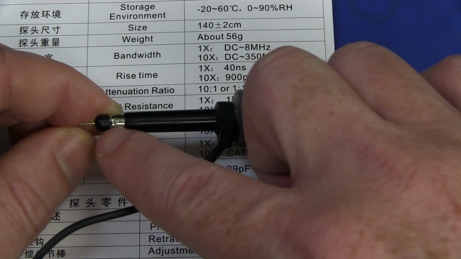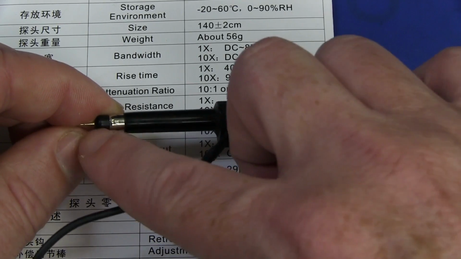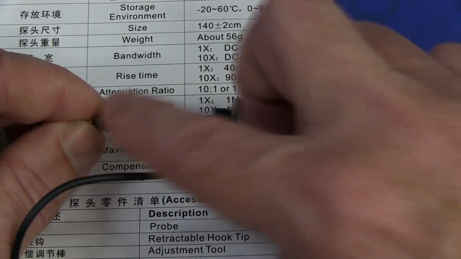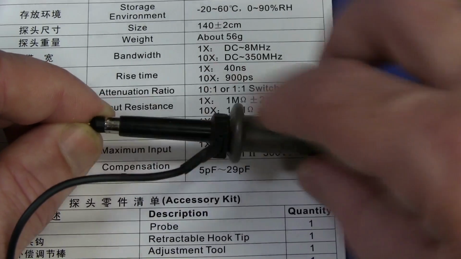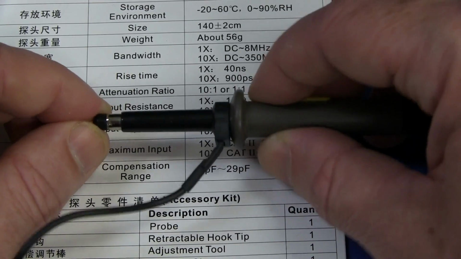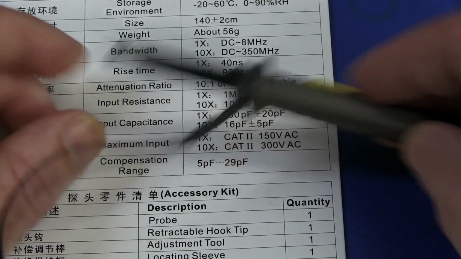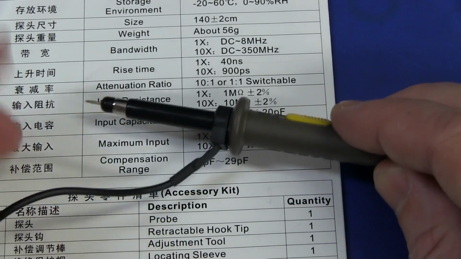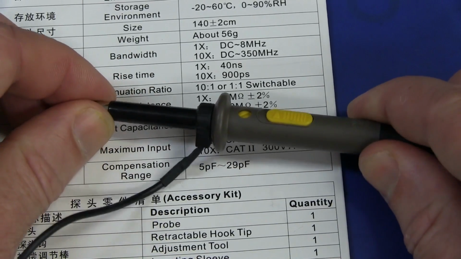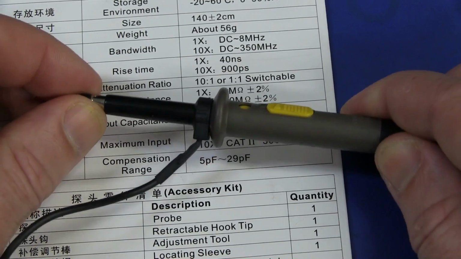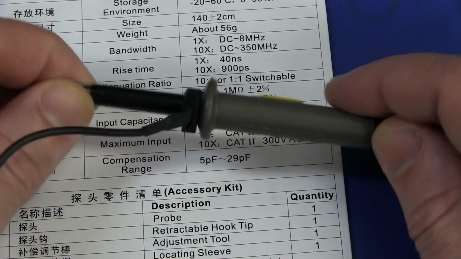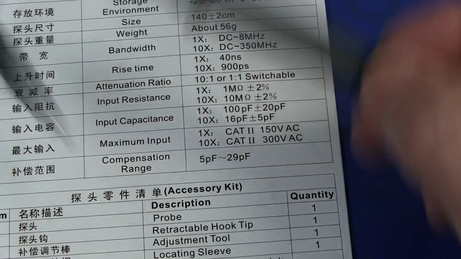That 9 meg resistor can be right up there and there's bugger all tip capacitance, whereas this one's got just a little bit extra and a bit of extra transmission line in there as well to deal with. So yeah, your fixed times 10 probes are always going to be higher performance, or can potentially be higher performance than these switchable compromised probes.